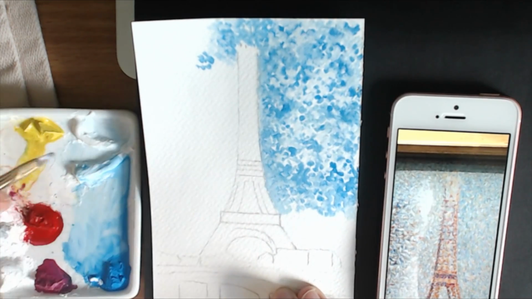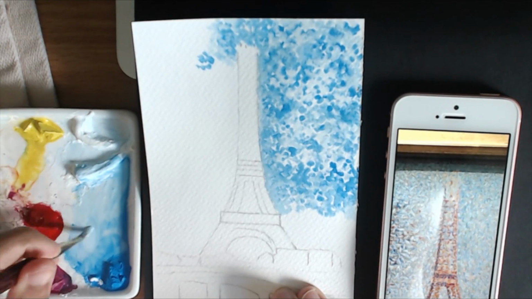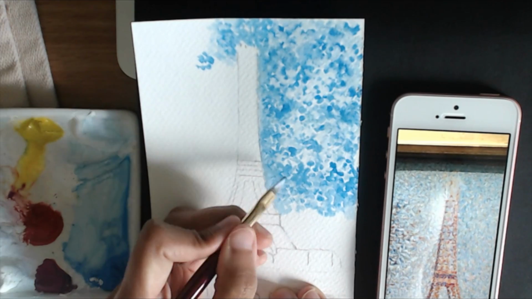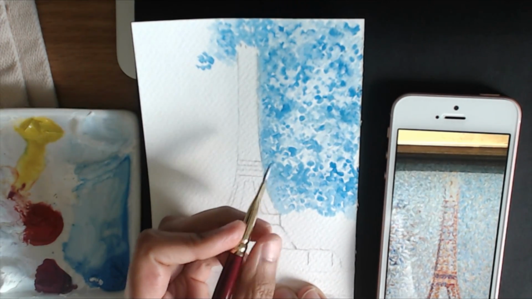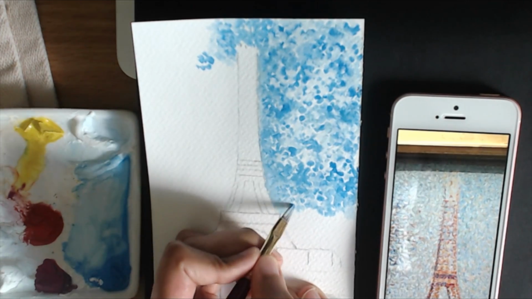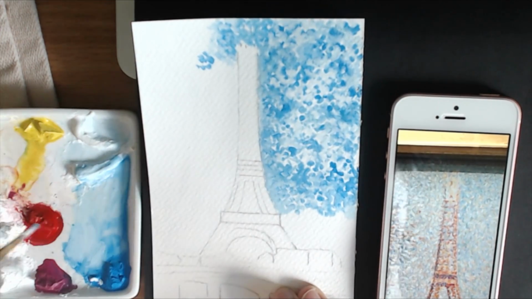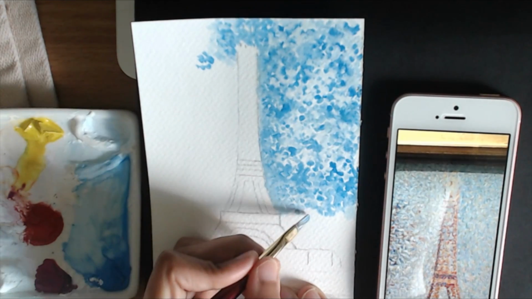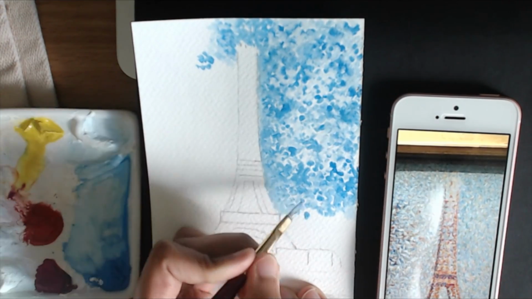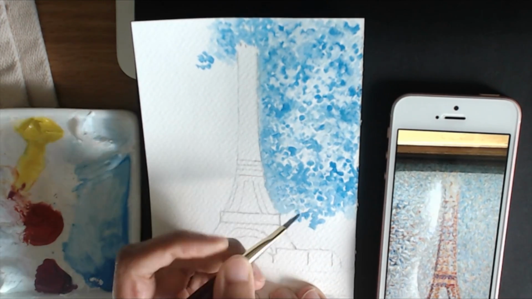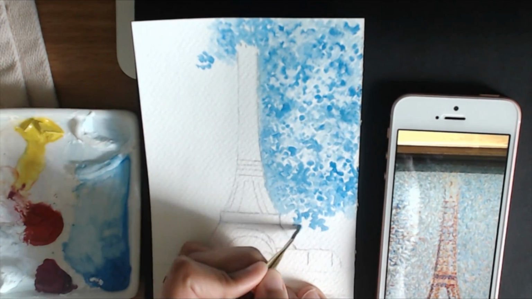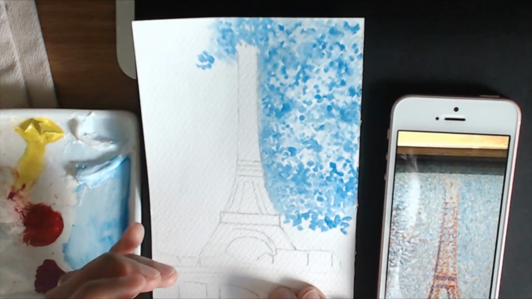This is also called divisionism, by the way, because you're dividing up your colors. But Seurat preferred the term chromoluminarism because, well, why wouldn't you? I mean, one sounds like it's awesome, the other one sounds like it's racist. So this is all about making your colors luminous, and the other one's about dividing things up, which doesn't sound so nice. So, got that going, and this is 140 pound paper.